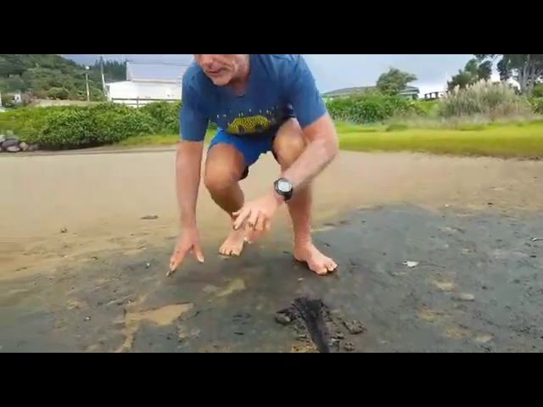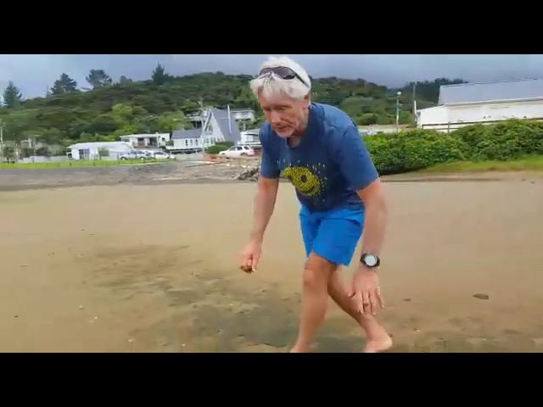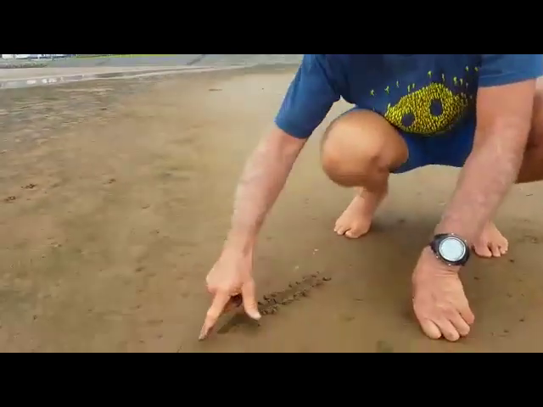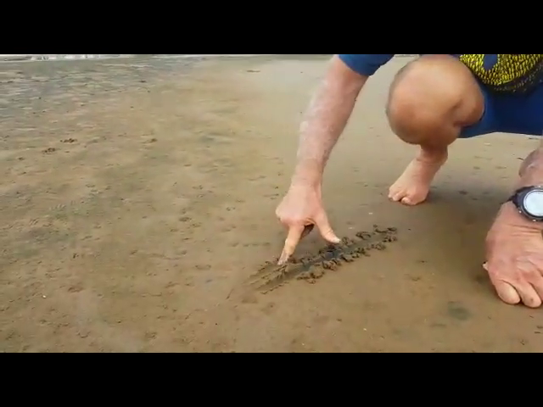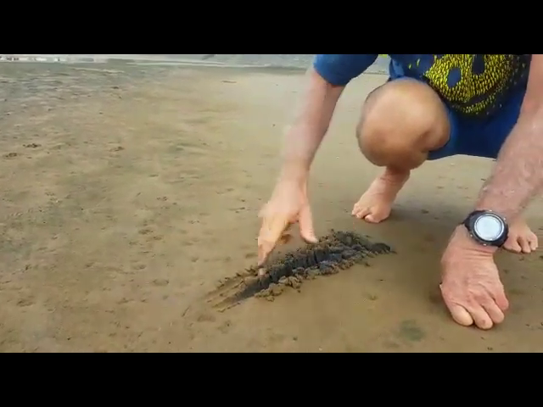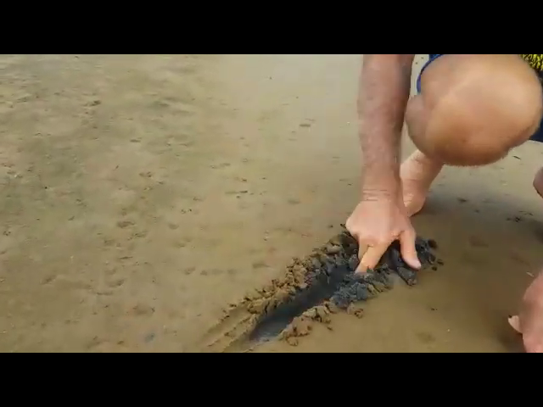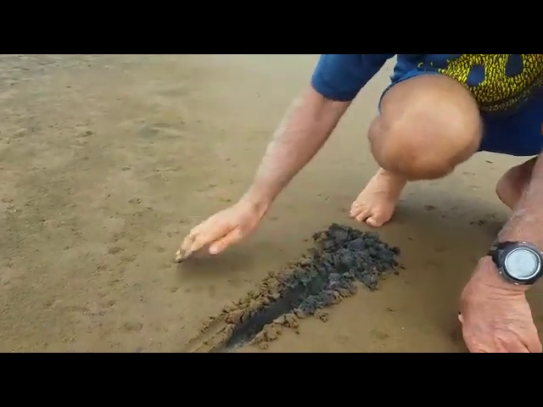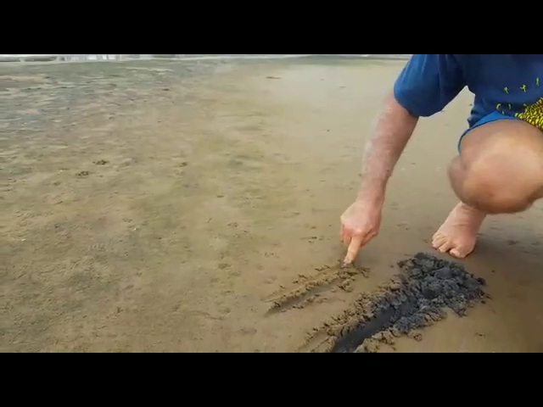If we just go over here, away from where that is, let's have a look at the difference. If I dig into here, look at that. See how it's still going dark, but nowhere near as black as it was? I have to dig down further before it gets black. So that's still getting to no oxygen, but it's a little bit deeper.